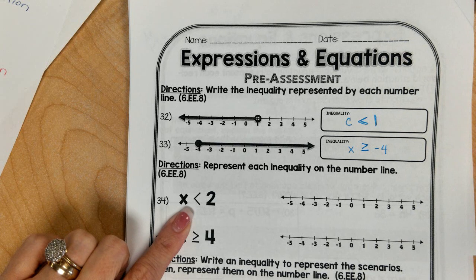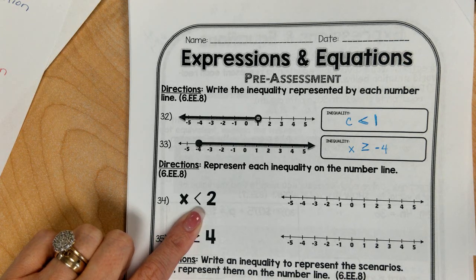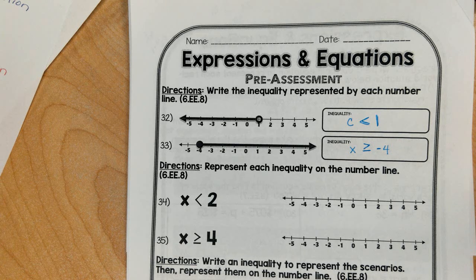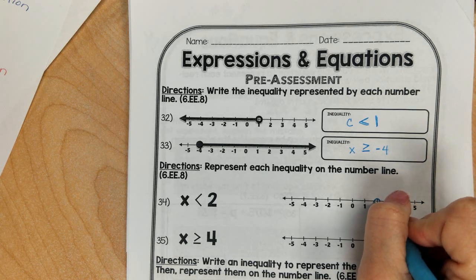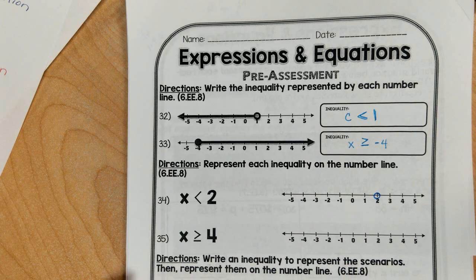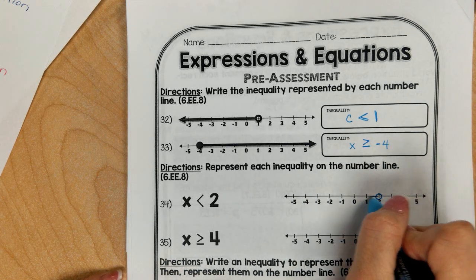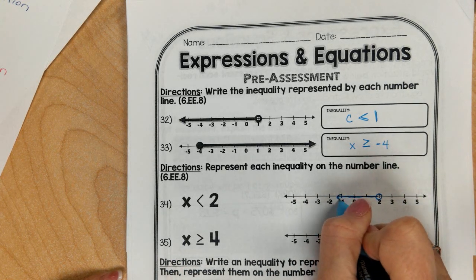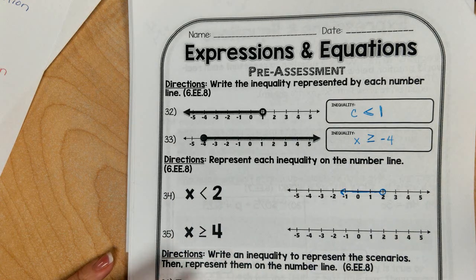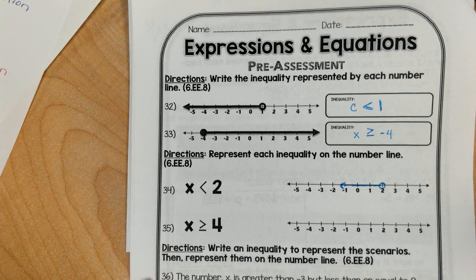Not equal, because not has an O in it, forms an O with my fist. Alright, let's look at this one. I'm going to look at my inequality, and first thing I'm going to ask, what kind of dot am I using? Open or closed? Open. It's not equal, so I'm going to use an open dot. On what number? 2. So I'm going to find the 2, put an open dot. And is it less than or greater than? It's a less than sign, so I'm going to go to the left. And of course, you always make sure you create the arrow, because the arrow tells it goes on forever in that direction. It never stops. This is what that arrow represents.